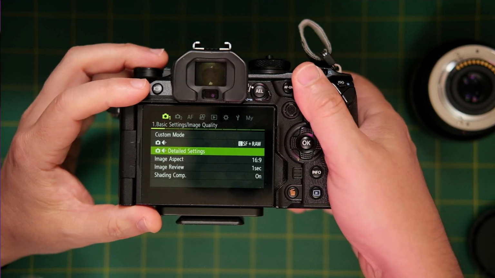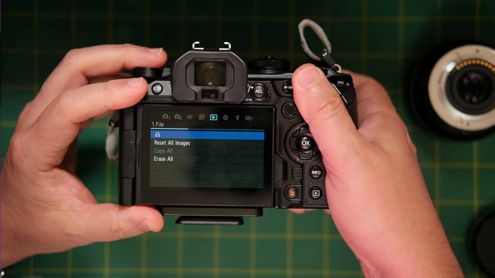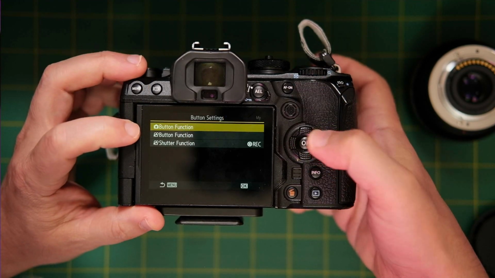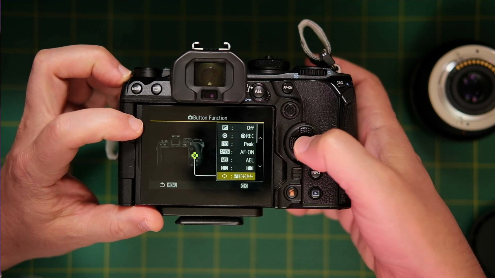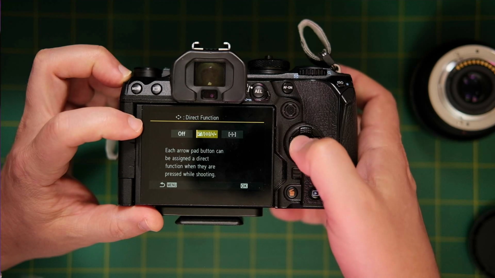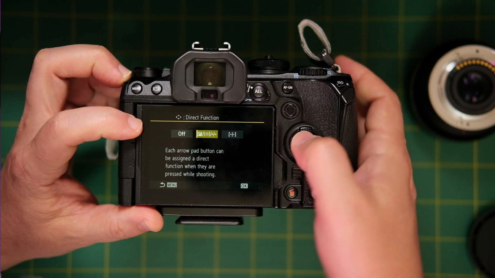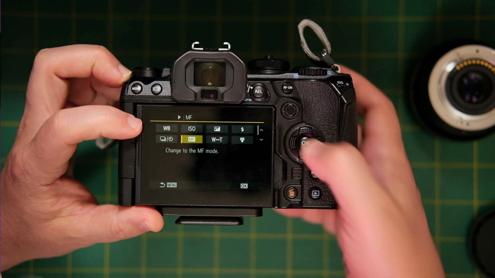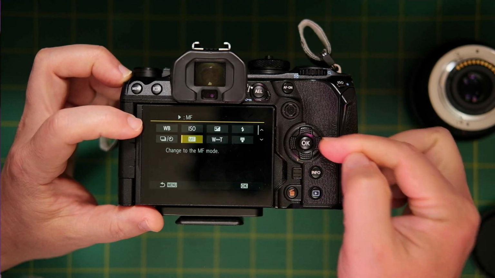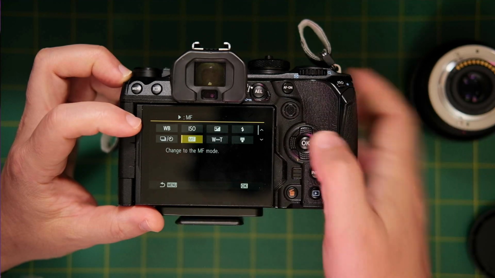All right, so let me see if I understand the problem. We'll go into the menu, go into button settings, button function, go down here, and we're going to assign the D-pad to be a function or direct function. And then move it on here, and we're going to assign the right arrow to be manual focus.